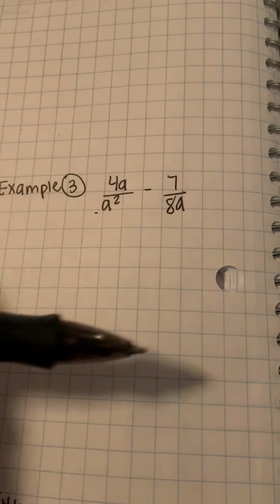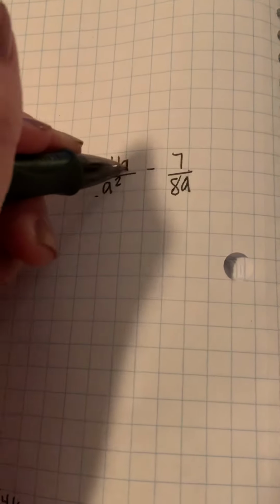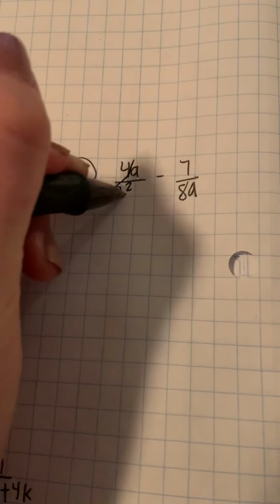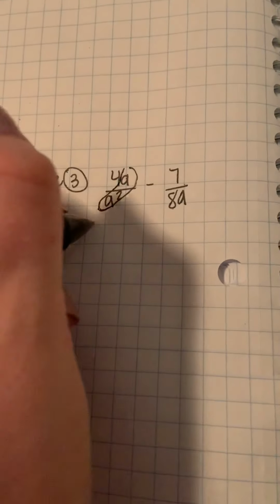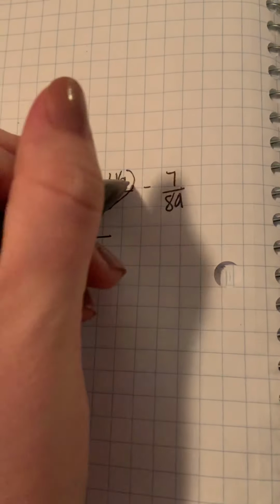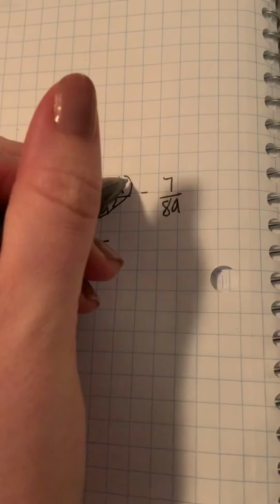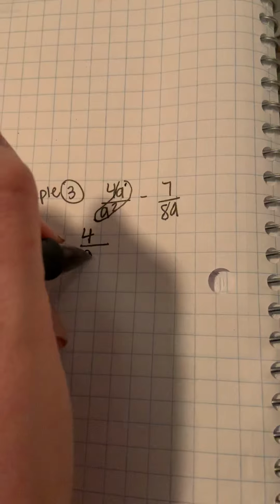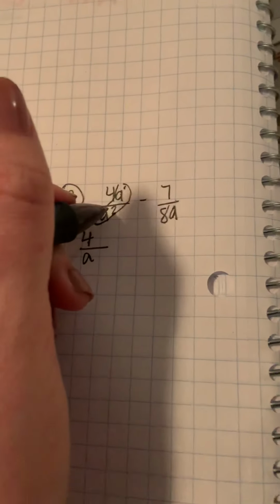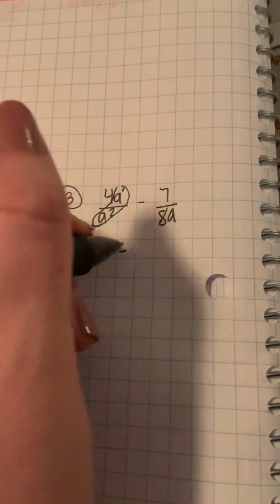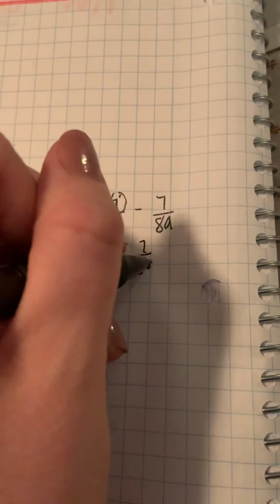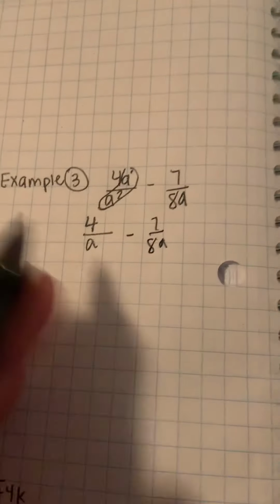Well, anytime I can simplify before I start all of this process, it's just going to make my life a little easier. So I'm actually going to go ahead and try to simplify this down here. So I'm going to get 4 over a squared is going to give me 2 minus 1 is 1a. Why is it in the denominator? Because I have more a's in the denominator. Minus 7 over 8a. Okay, this makes my life easier because now my a's match, right?